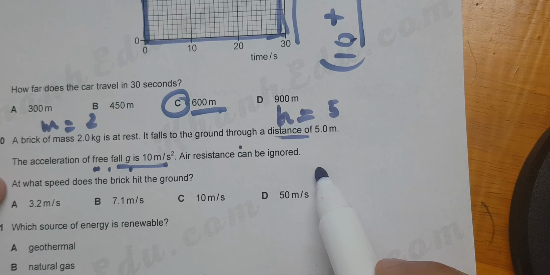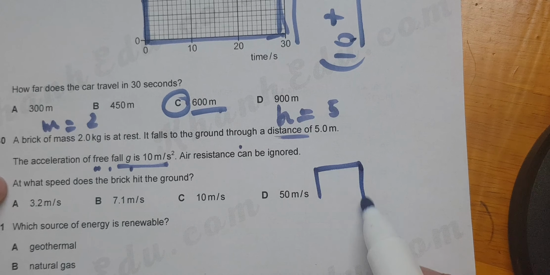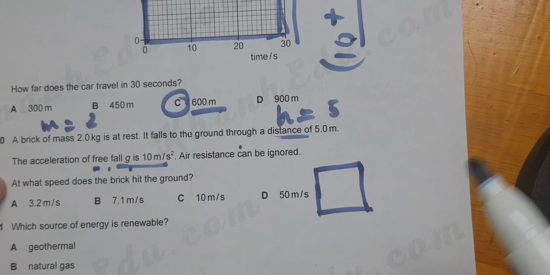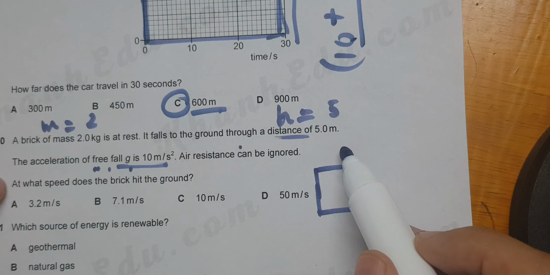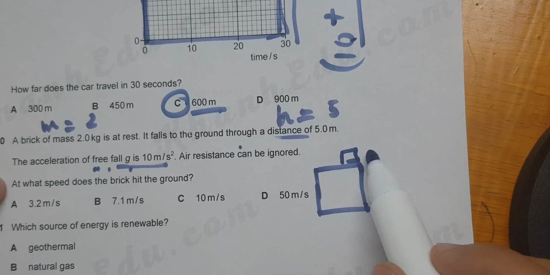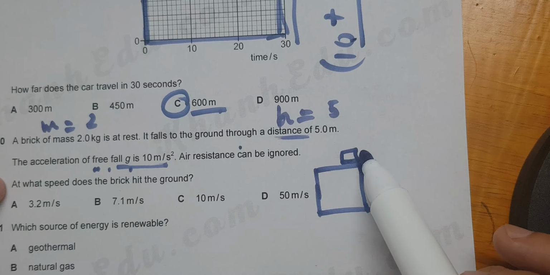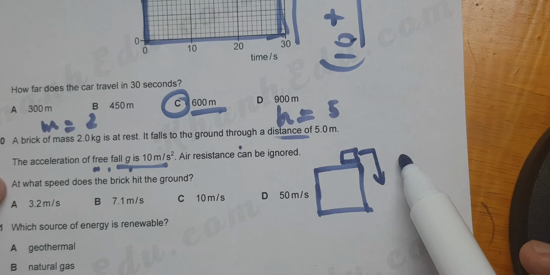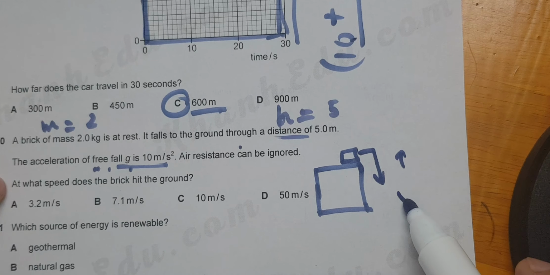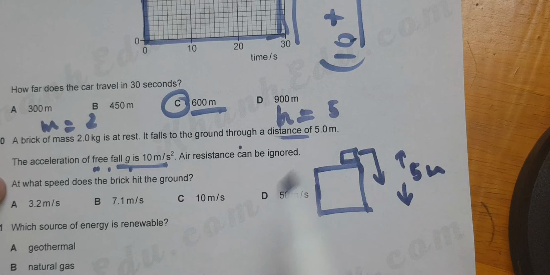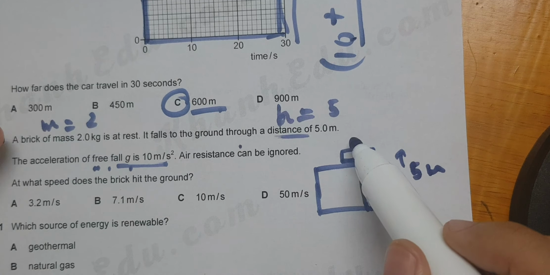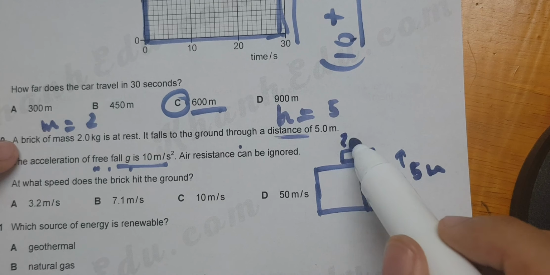A block of mass. Here we have like a tall building, and here is a brick, and all of a sudden it falls to the ground. Here is the height, which is 5 meters, and the mass of the brick is 2.0 kilograms.